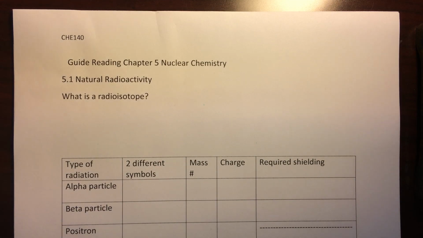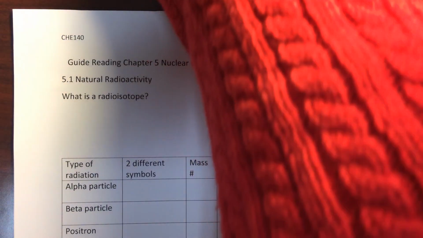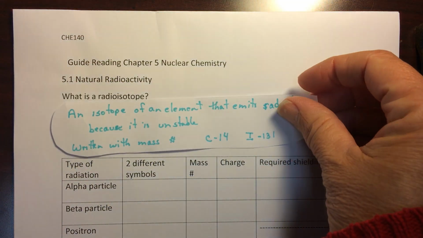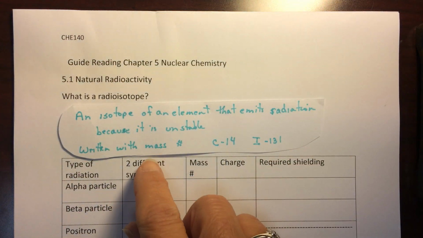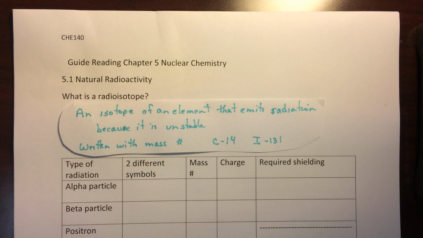So what is a radioisotope? It's an isotope of an element that emits radiation because it's unstable. And it's usually written with a mass number. So you'll see C14, which is carbon 14, or maybe iodine 131, which is used as a treatment for hyperthyroidism.